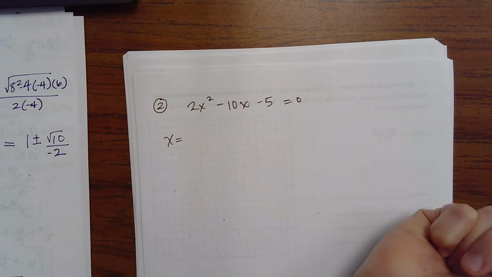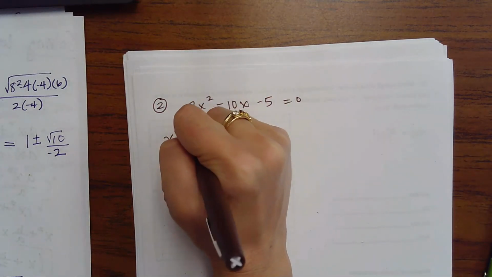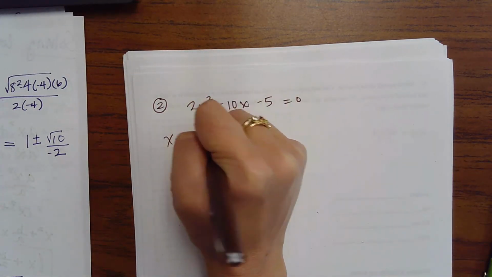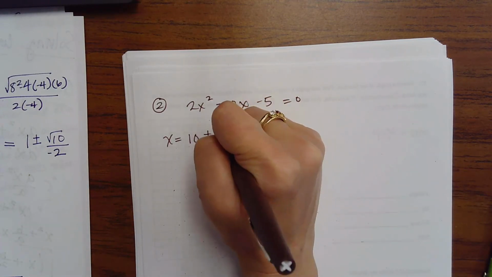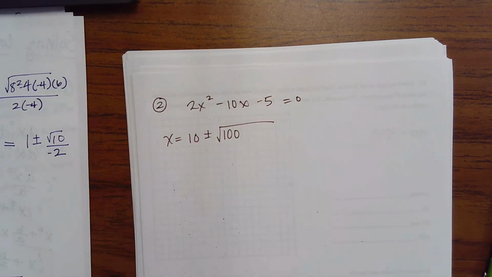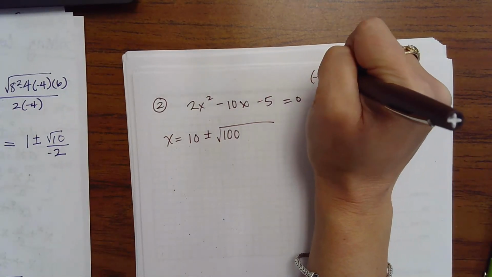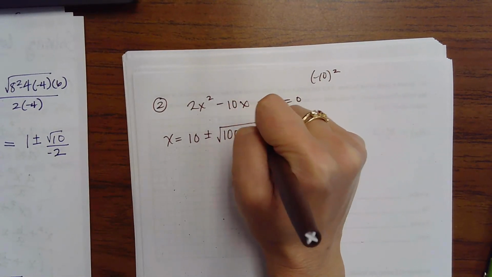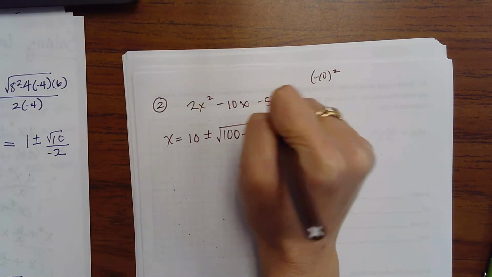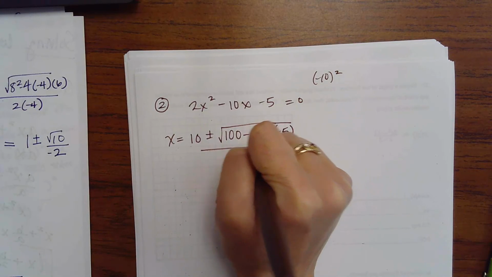All right, negative b. Well, negative 10 is like saying positive 10, plus or minus the square root of b squared. So negative 10 squared is 100. Be careful if you plug in negative 10 and square it on your calculators, you're going to get a negative number unless you put it in parentheses. So if you're going to put it in your calculator, make sure you put that in parentheses. Minus 4 times a times c all over 2 times a.